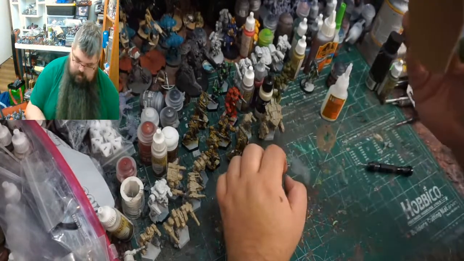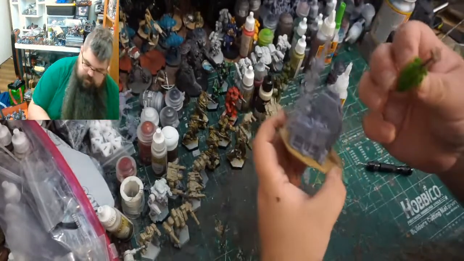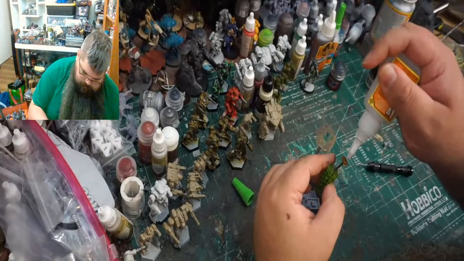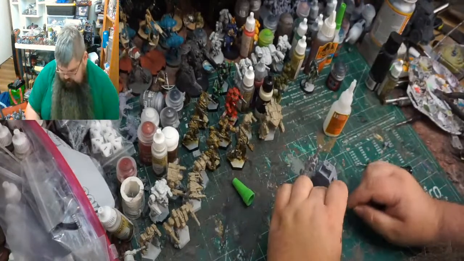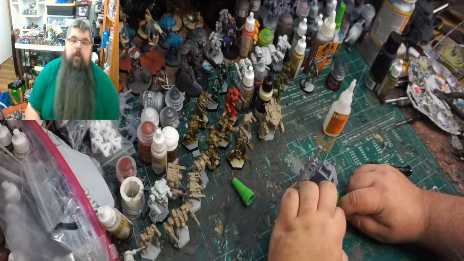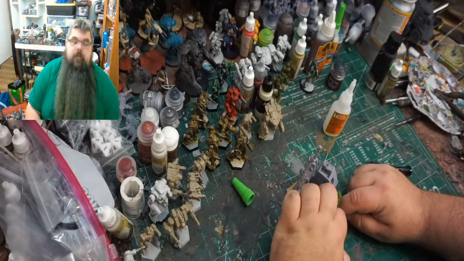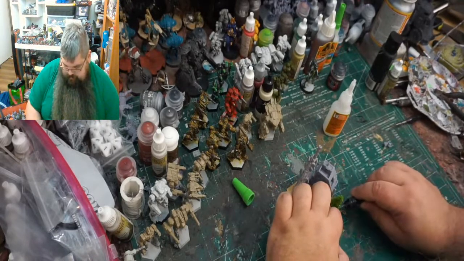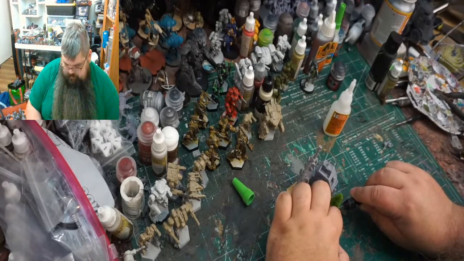Thank you, tree. Or you can just pop up. That's fine too. Round 2. Glue the tree down. If it would stop getting stuck to my finger, that would be amazing.